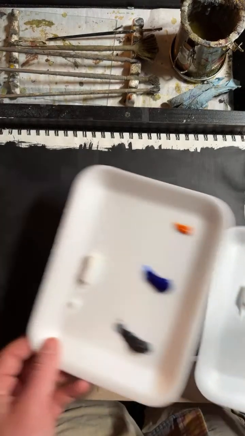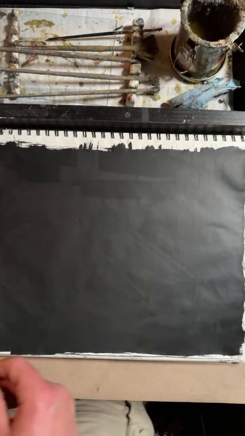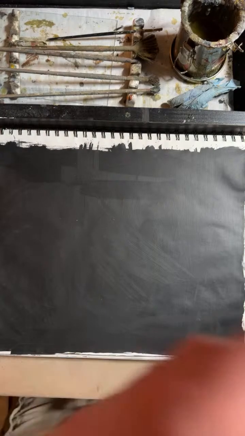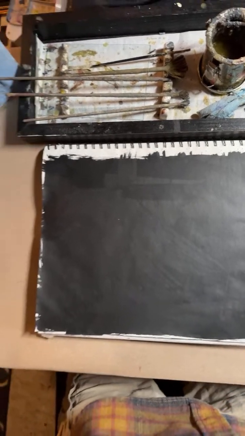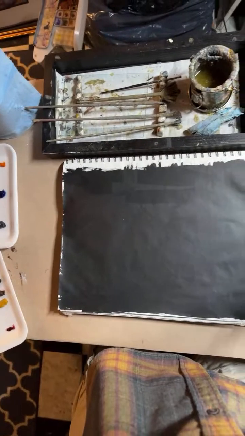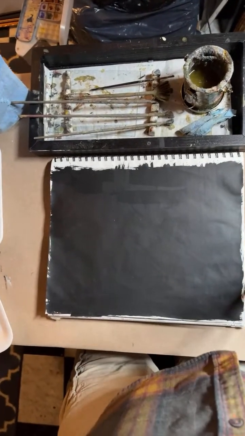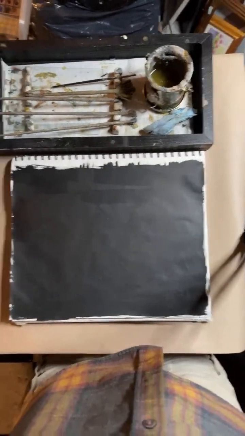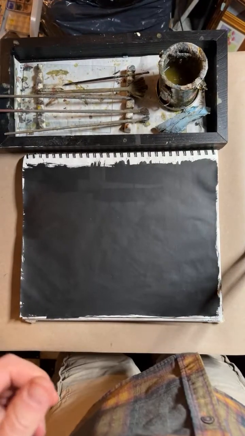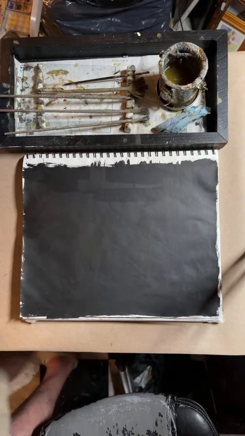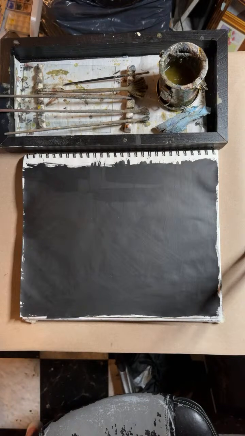So I have that titanium white on both. We're painting in oils. I'm going to see if I can get more of the surface within view. Here we go. And we're going to start working on this painting.